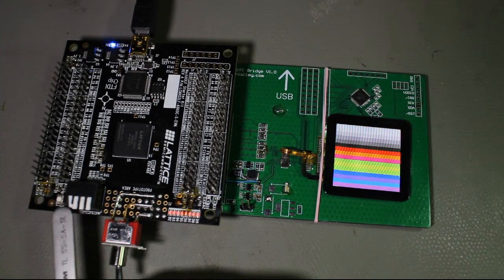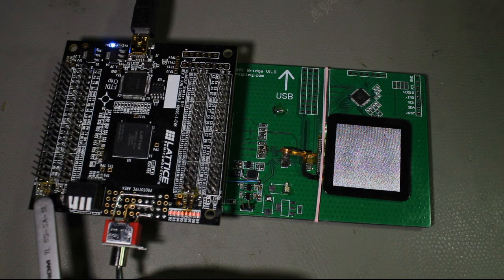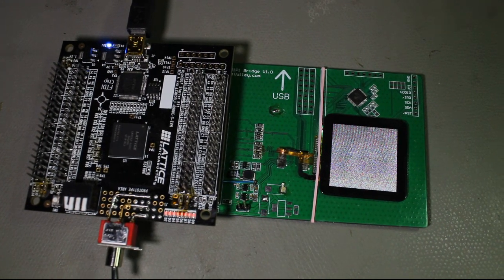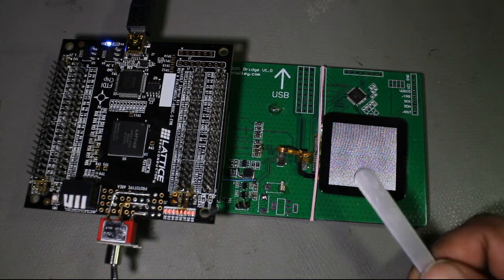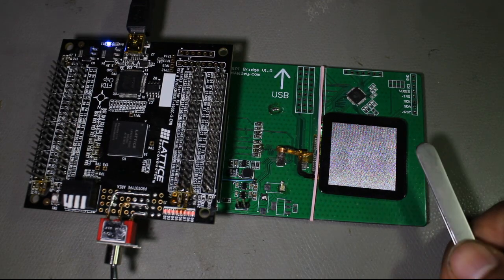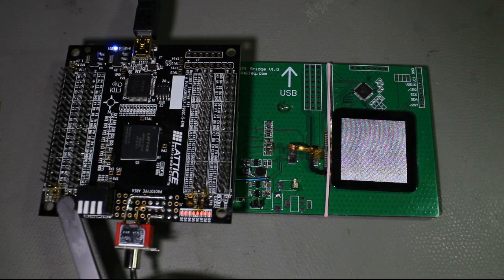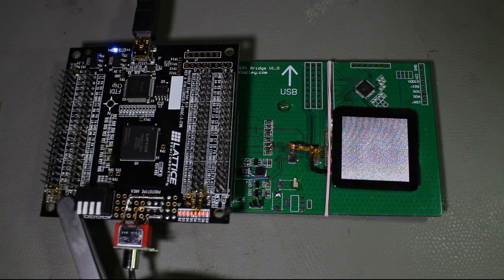Let's see. Now I have flipped this tip switch. Let's reset the FPGA one more time. You can see here, instead of being completely clear, there is some random data from the frame buffer on the display. Now I have turned on the test pattern one more time. Let's reset it.